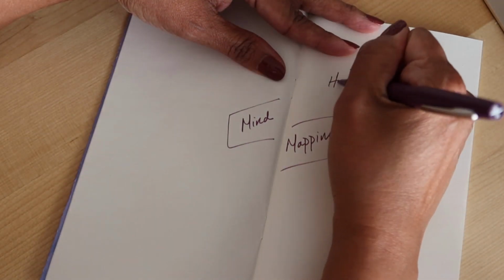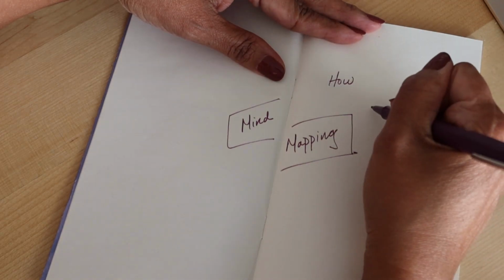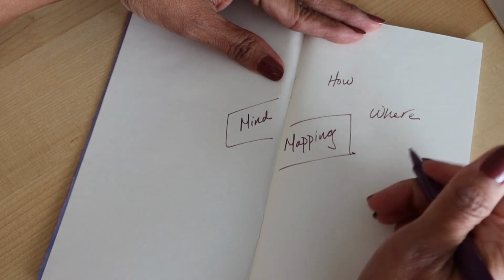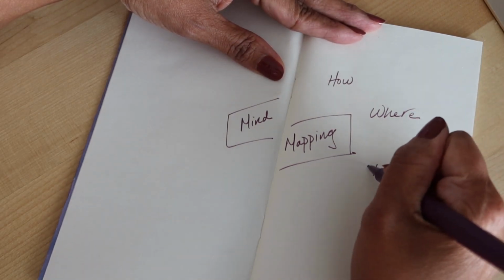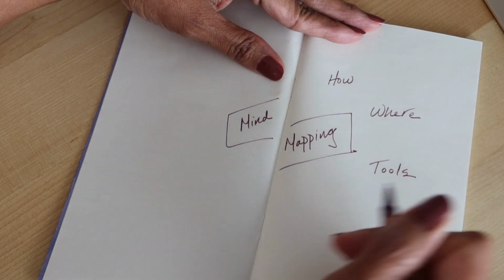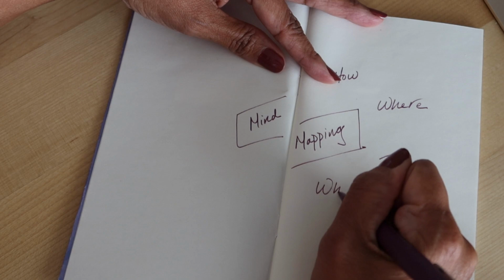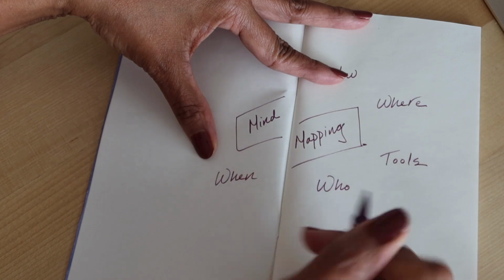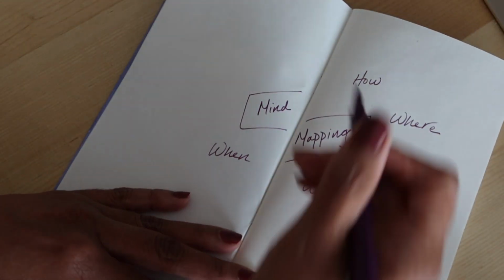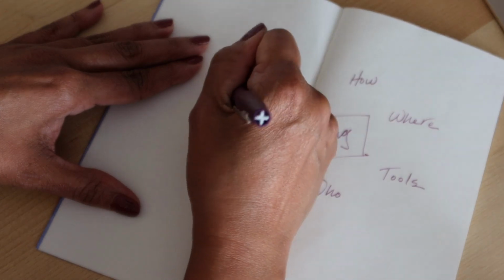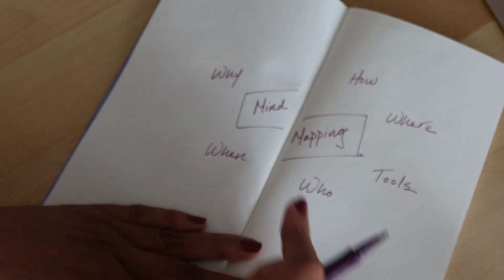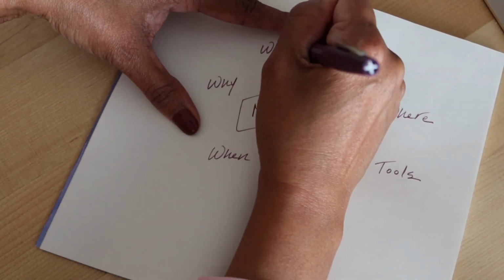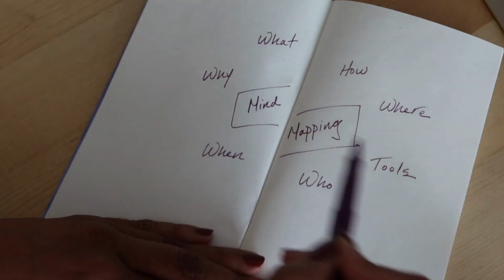So we're going to have how, where, maybe tools, who, maybe even when. Usually the how, where, when, why will always come in. And mind mapping, oh, and what. Okay, so we have some things related to mind mapping here.